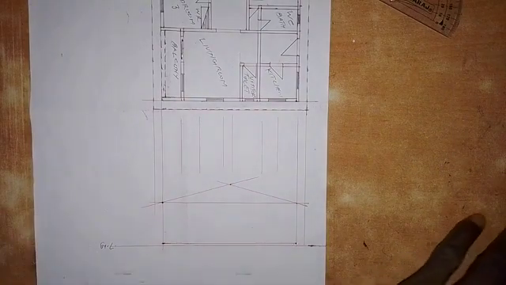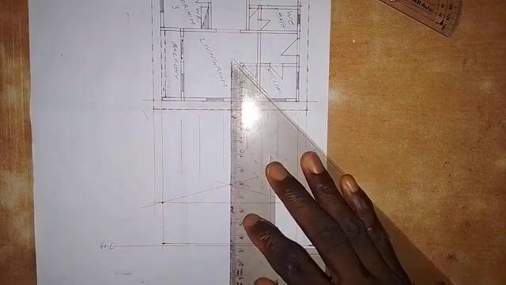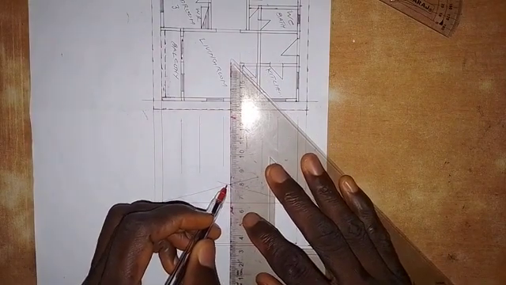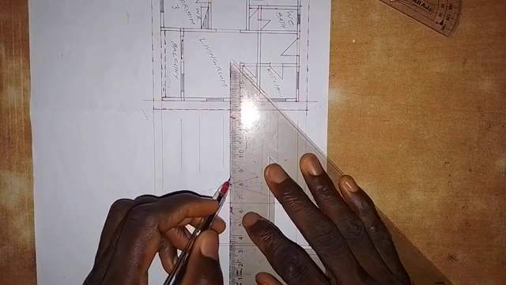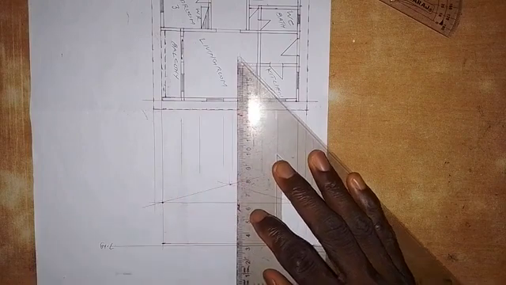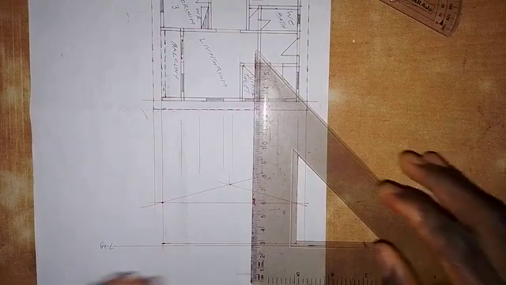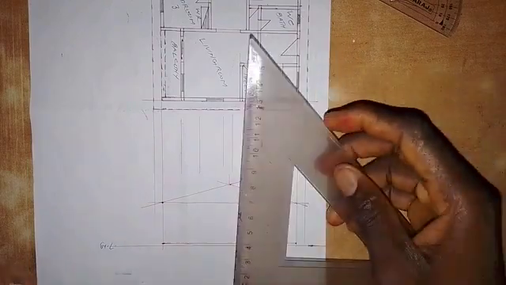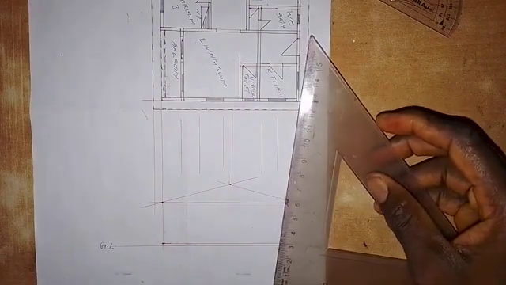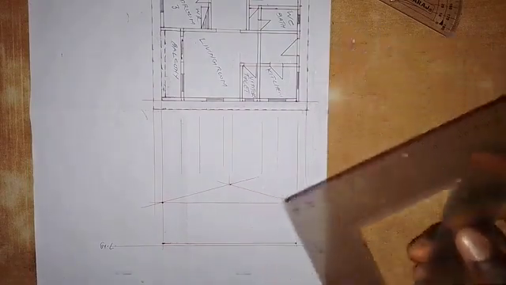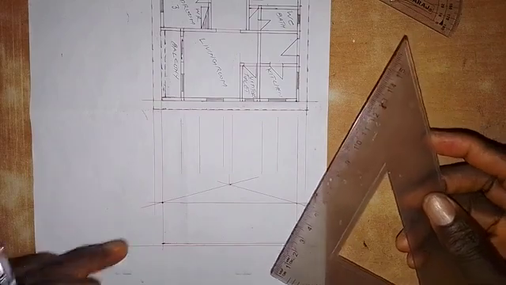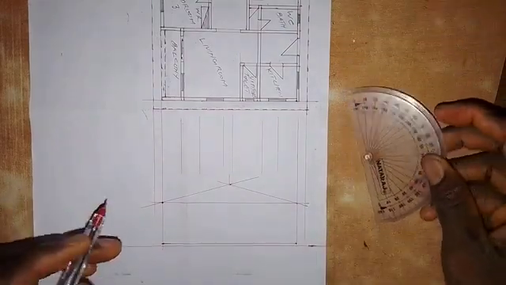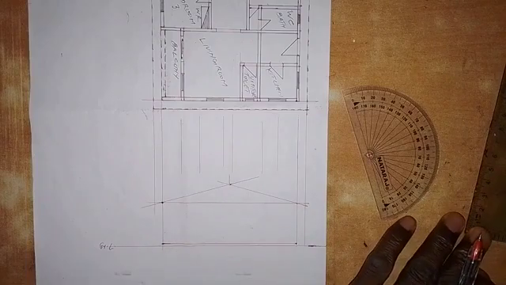So the next thing that I'm going to do here is draw a vertical line at this meeting point of the lines, so it comes up a little bit. I want to draw a vertical line at this end, but before that let me take the east projection.